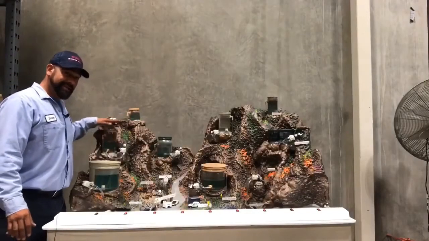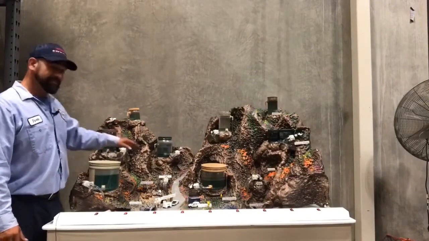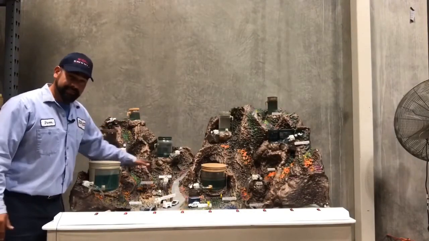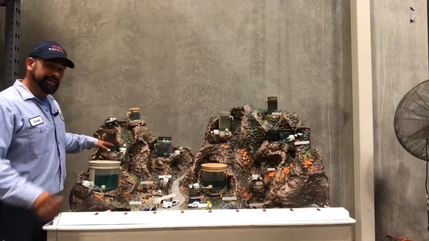And then a tank at this height will feed businesses and residents at this level. And that water is gravity fed.